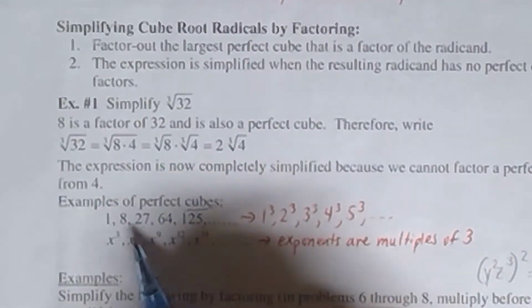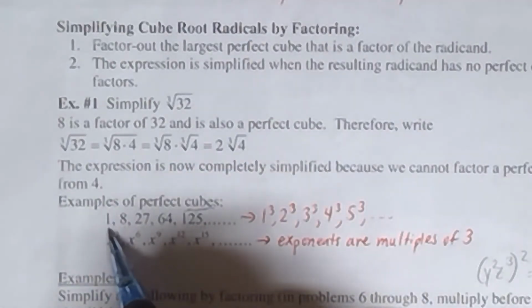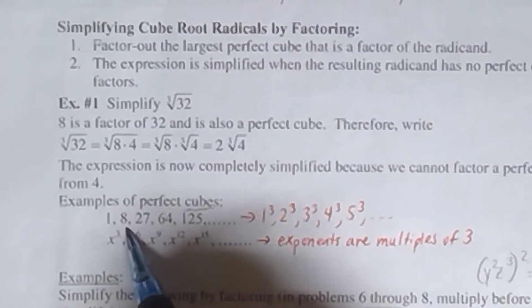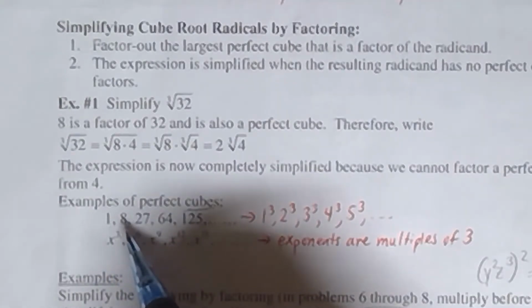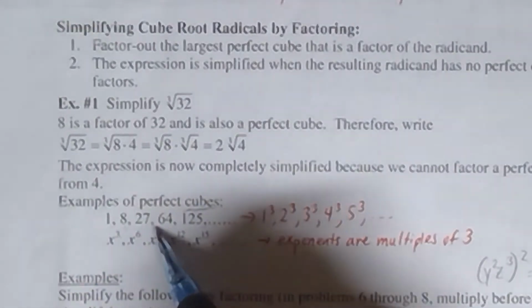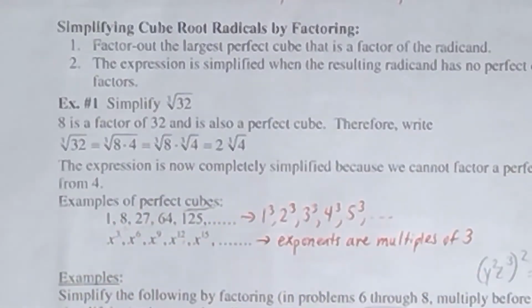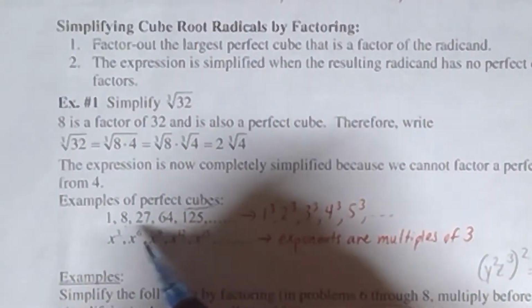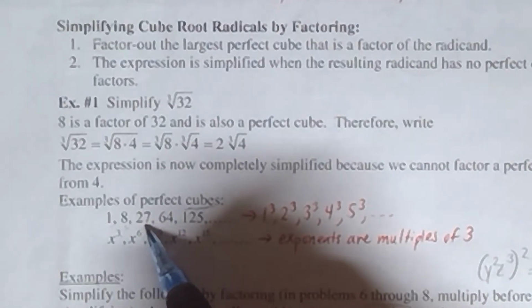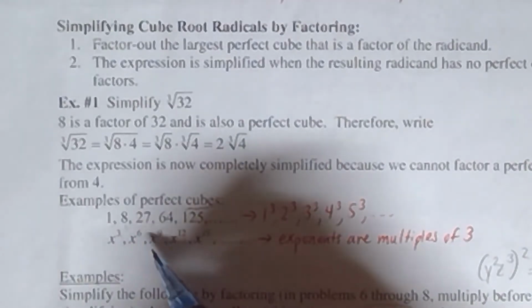So let me ask you this. 5 times what is equal to 1? Well, of course, that's not going to happen. But 5 times what is equal to 8? That doesn't work, does it? And you don't have something that'll work for that. 5 times what is 27? No, that doesn't work either. We're not looking for decimals here. No decimals, all right? I know you could find a decimal that would equal 27 when you multiply by 5. We're not looking for that.